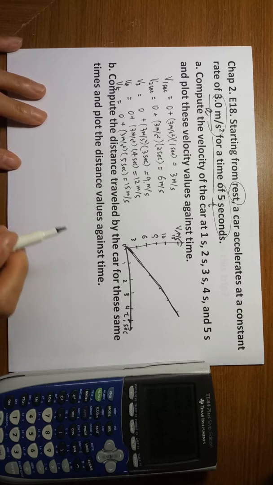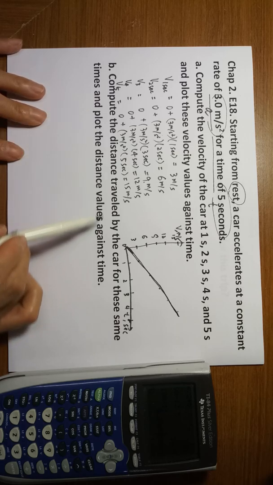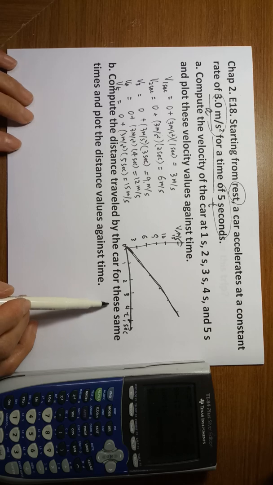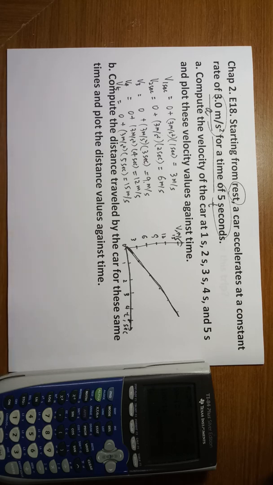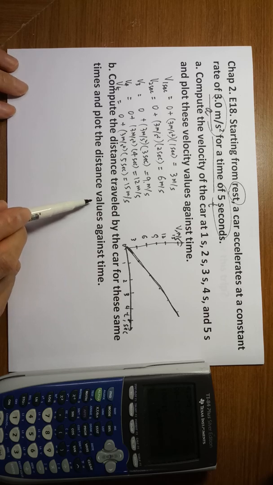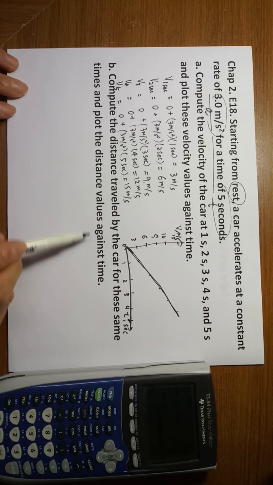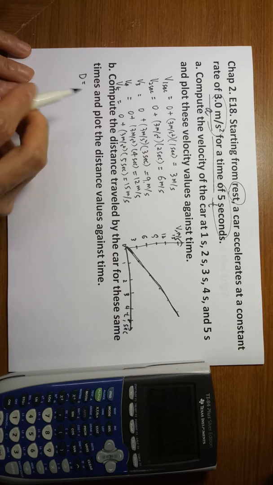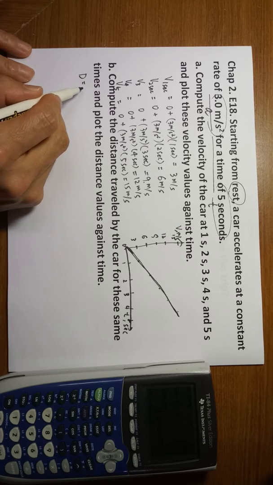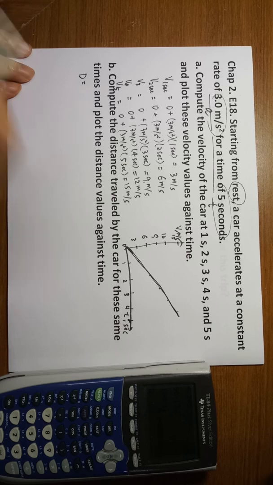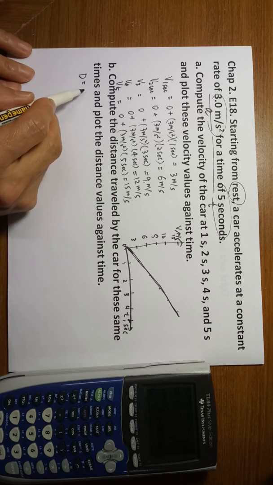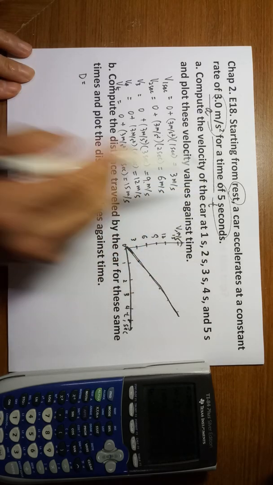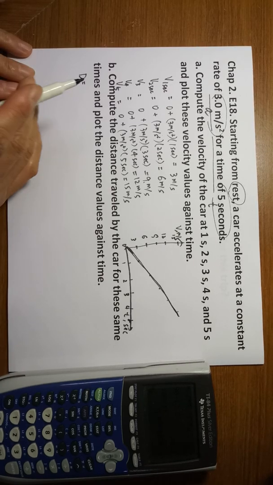Okay, then compute the distance traveled over the same time and plot the distance against the time, where distance equals v0t plus half at squared. v0 is rest, so no need.